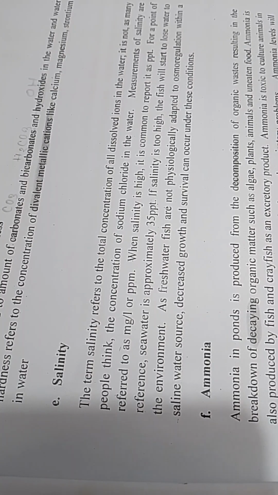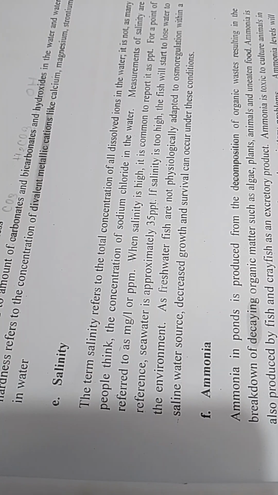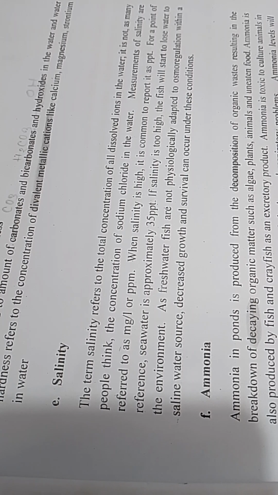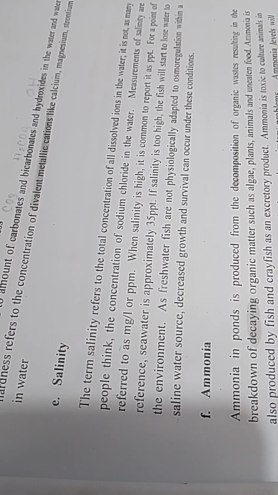If salinity is too high, the fish will start to lose water to the environment. As freshwater fish are not physiologically adapted to osmoregulation within a saline water source, decreased growth and survival can occur under this condition.